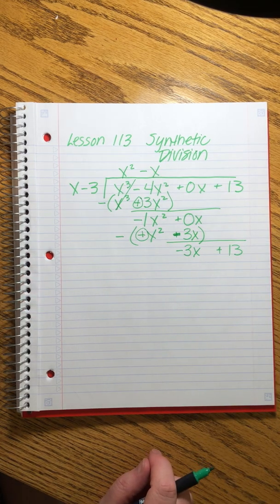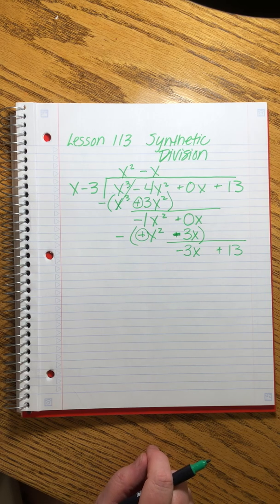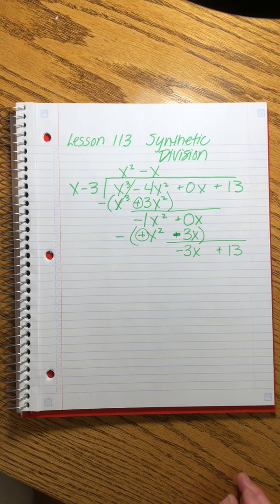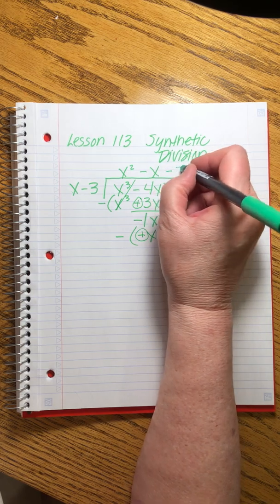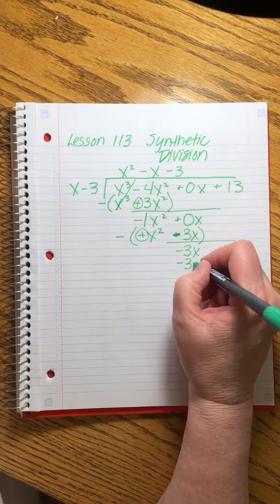Okay, now I'm ready for my last multiplication. And I ask, what do I multiply by x to get minus 3x? Well, that would be minus 3. There's my minus 3x.